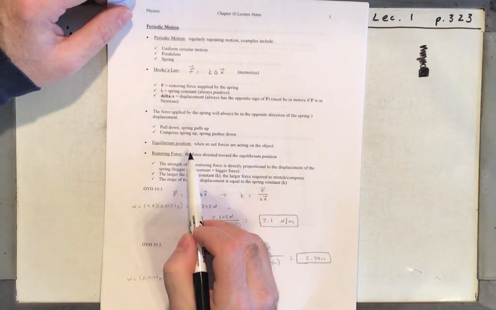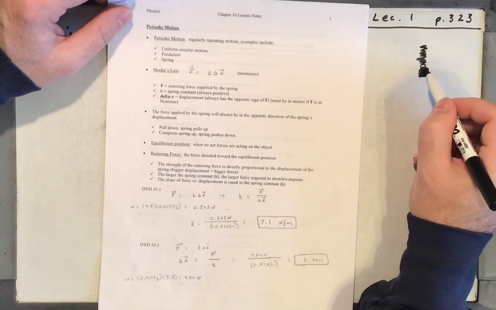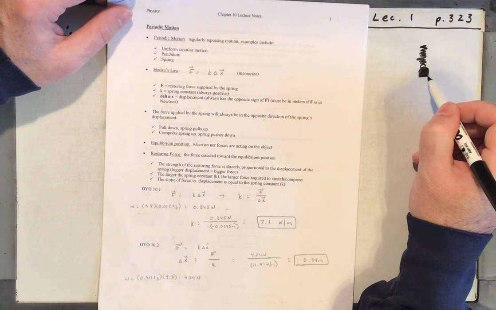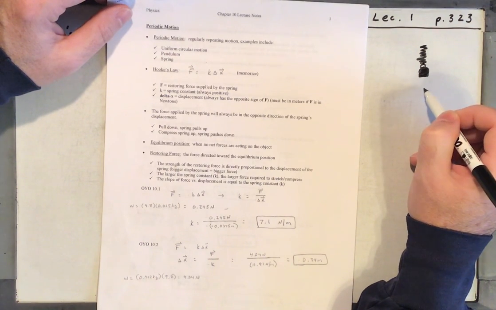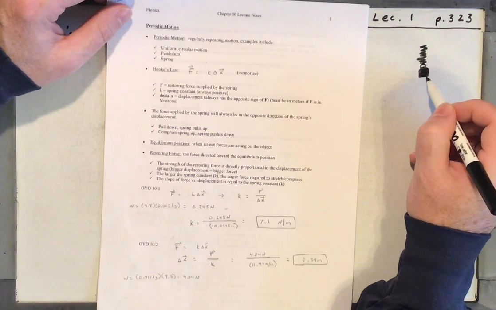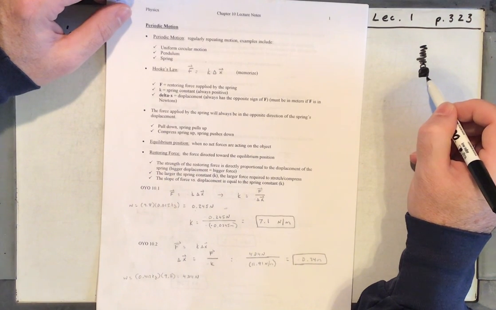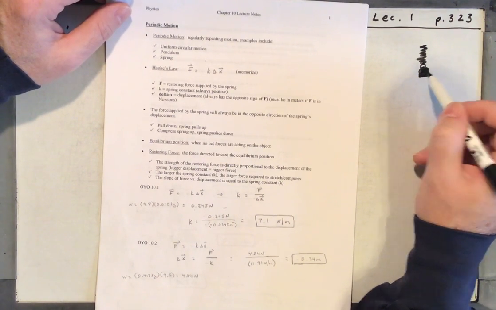So equilibrium position is when no net forces are acting on an object. So if we put a mass on a spring, it stretches and then it goes still. You're in equilibrium position. Now we could pull on that mass and displace it and get it out of equilibrium position, but equilibrium position is just that point at which the spring no longer has any net forces acting on it. It's kind of reached that point of stillness.